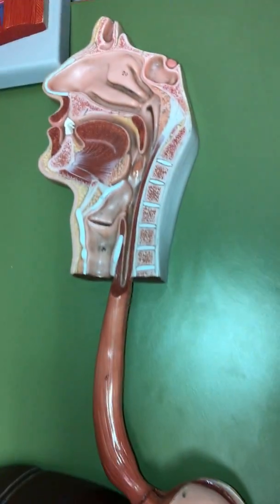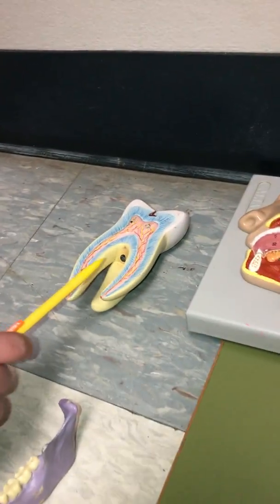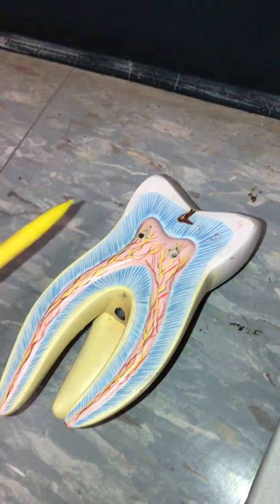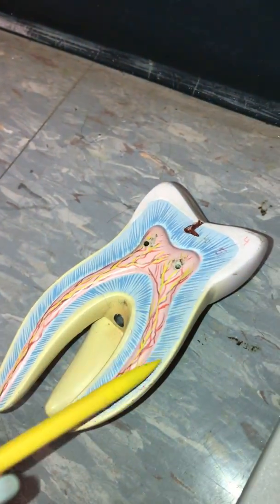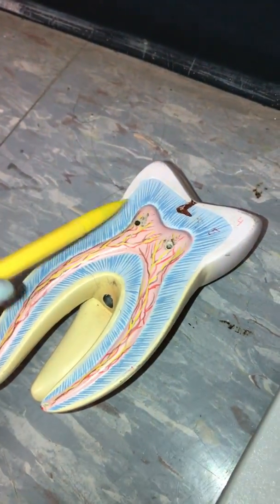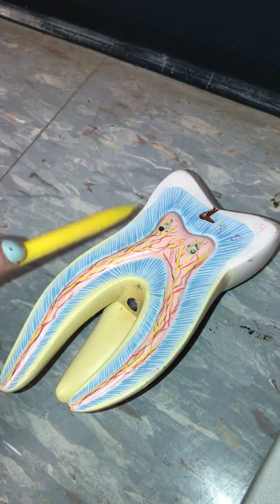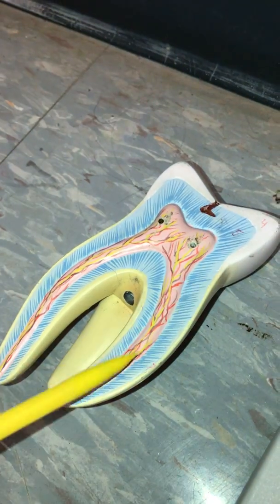So the next thing we're going to talk about is the teeth, and some anatomy of the teeth. This area is known as the crown, which has enamel located in it. This blue area contains dentin. And this area of the tooth that pinches off is known as the neck.